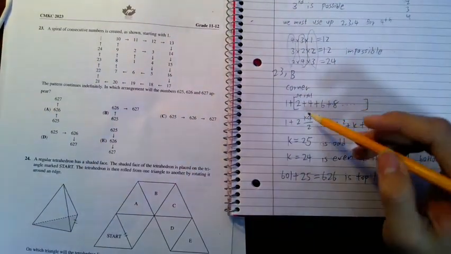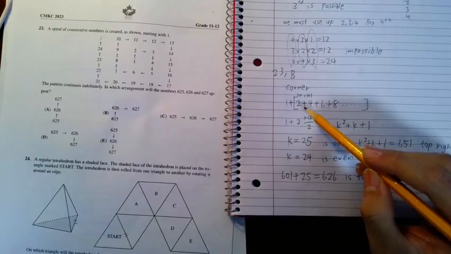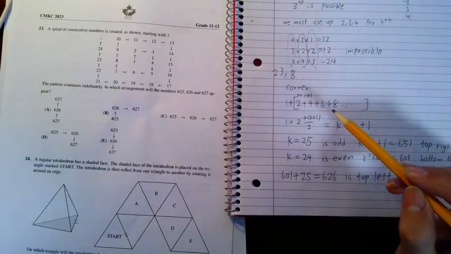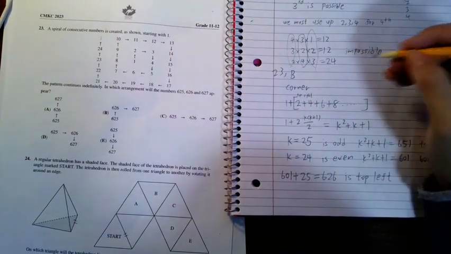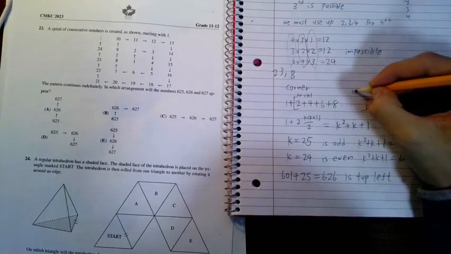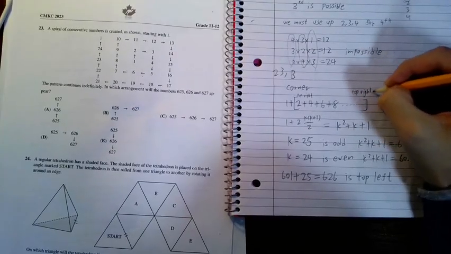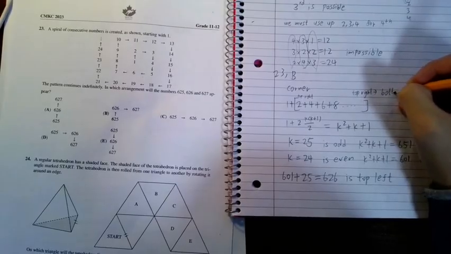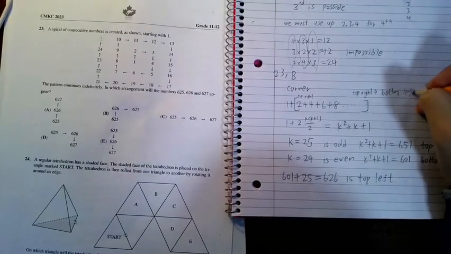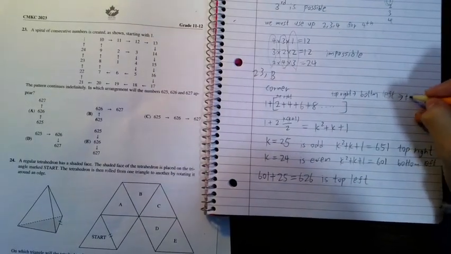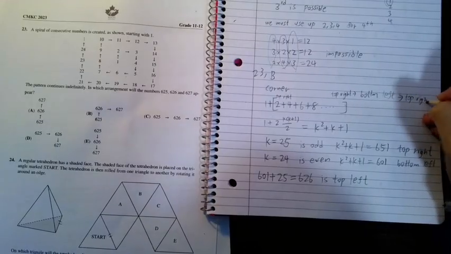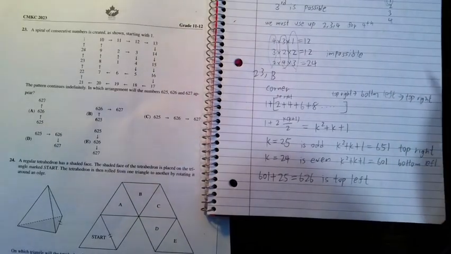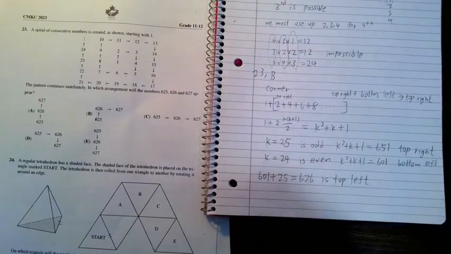So the corner value is going to be 1 plus 2 plus 4 plus 6, from the top right to bottom left, and then again to the top right, and so on. That's how the pattern looks.